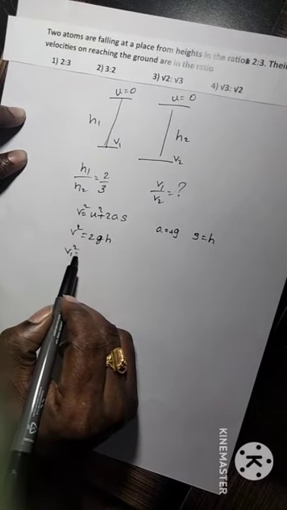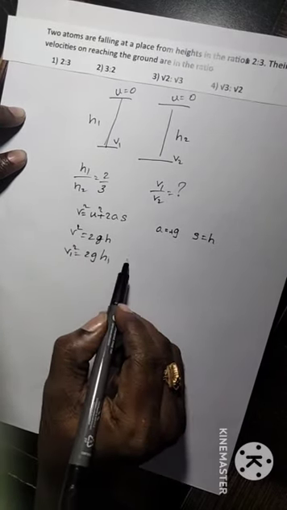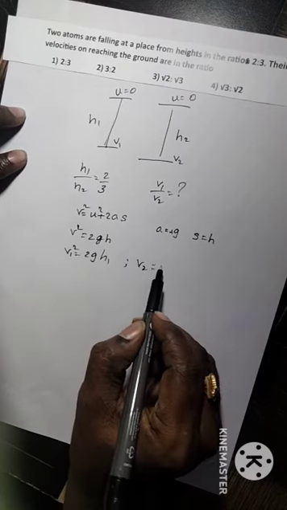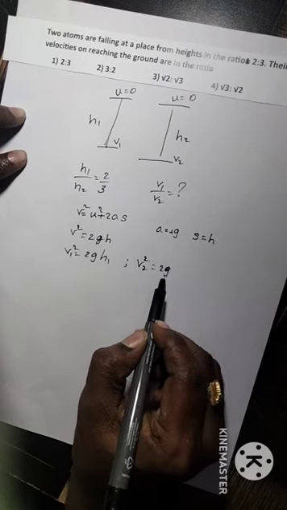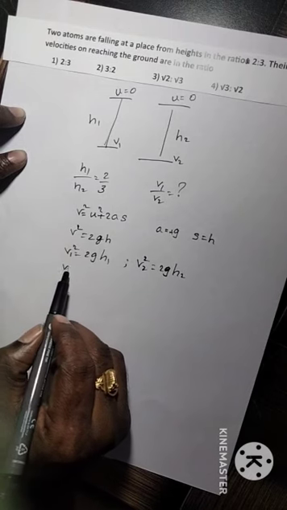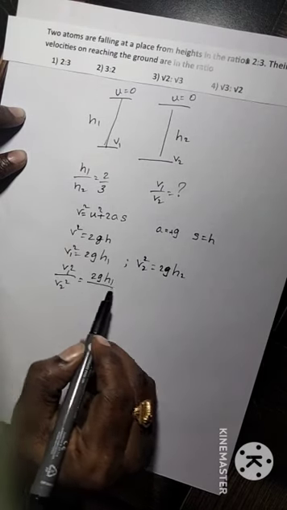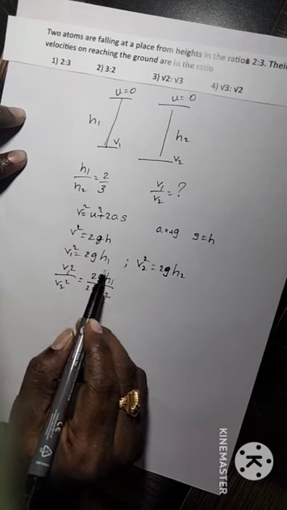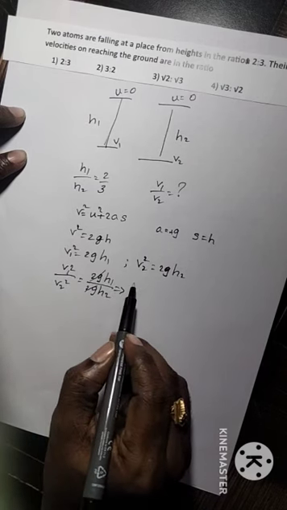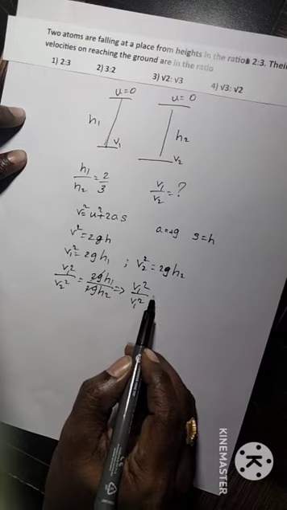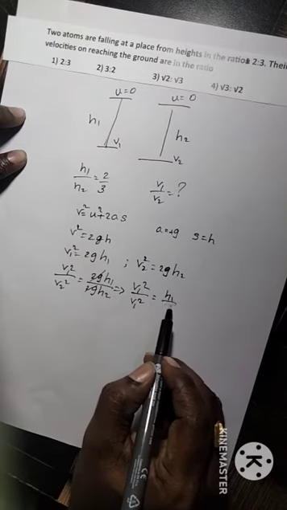So v square is equal to 2gh, then v1 square is equal to 2gh1, and v2 square is equal to 2gh2. So v1 square by v2 square is equal to 2gh1 by 2gh2. 2g gets cancelled, then v1 square by v2 square is equal to h1 by h2.